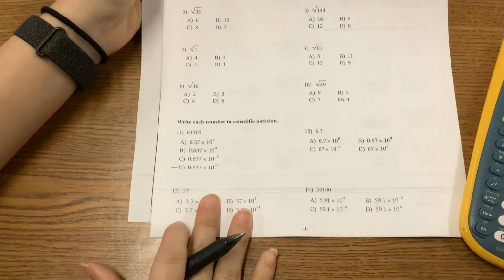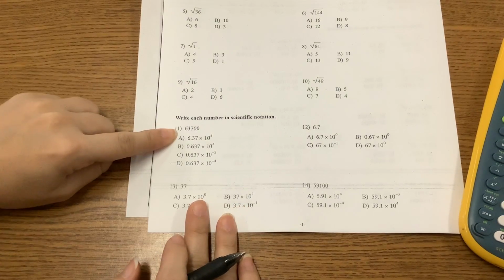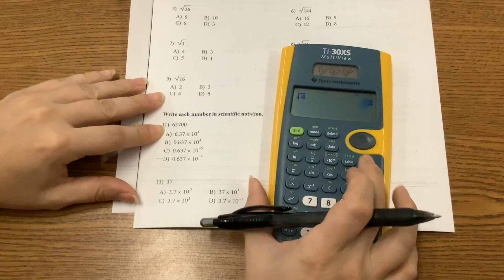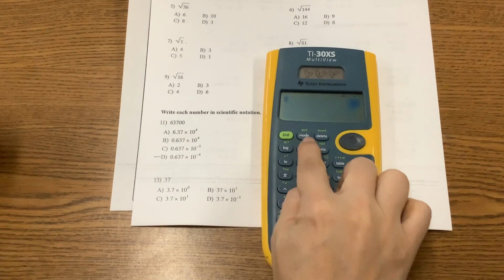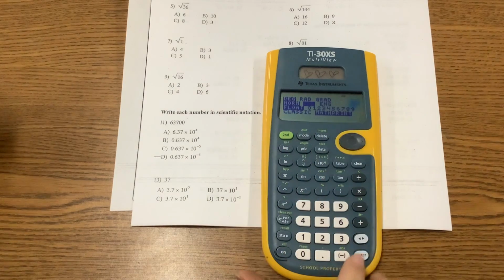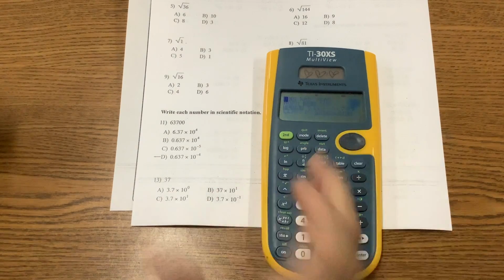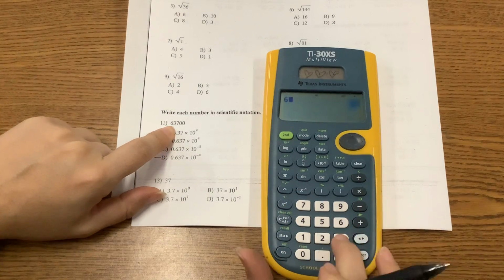For this bottom portion, it says write each number in scientific notation. Okay, so remember you can take your calculator and put that in scientific mode. How do we do that? Press mode, highlight SCI, enter. You can clear that out and then just type in your number. So 63,700.